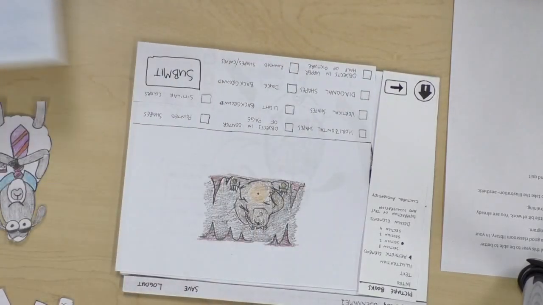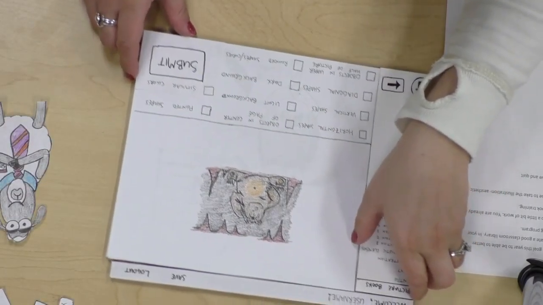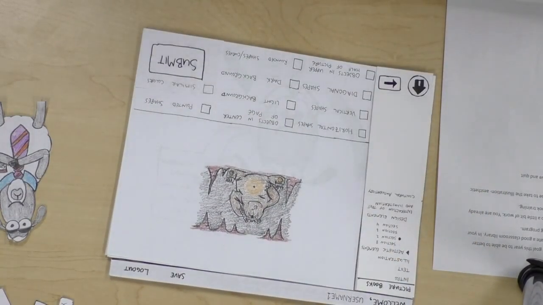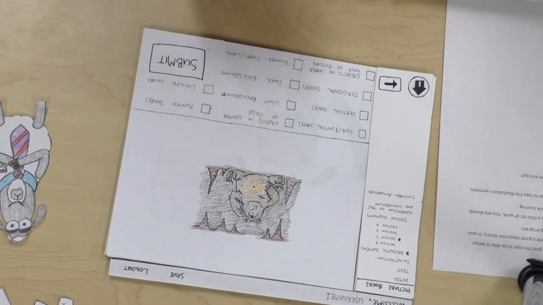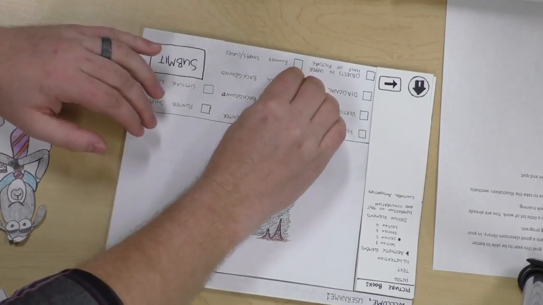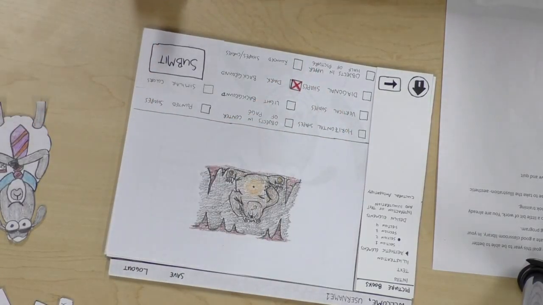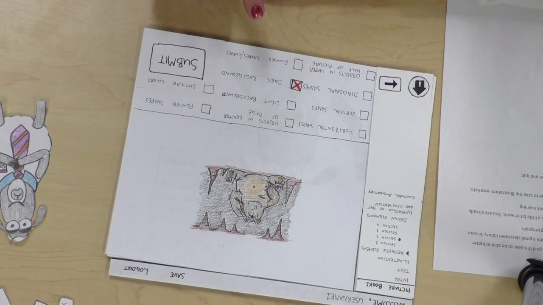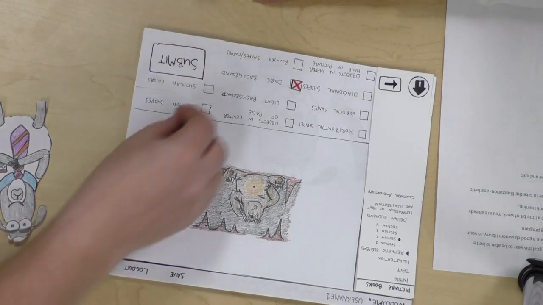There you go. Okay, I'm going to get this one right. Okay, we have a bear in a cave. So this is definitely a dark background because I don't want to meet the bear in the cave, even though he looks kind of squishy, but he's got pointy toes. So we're also going to say pointed shapes.